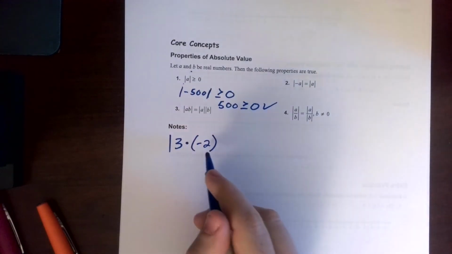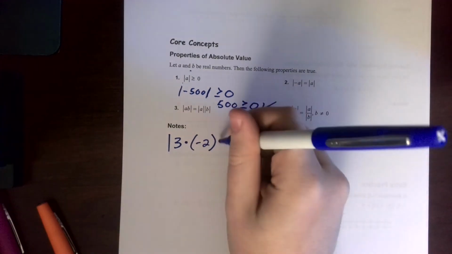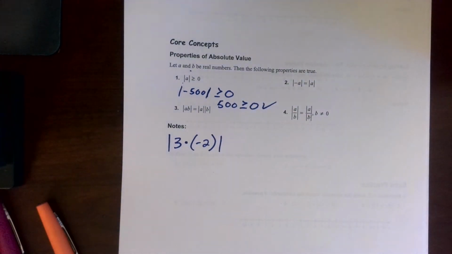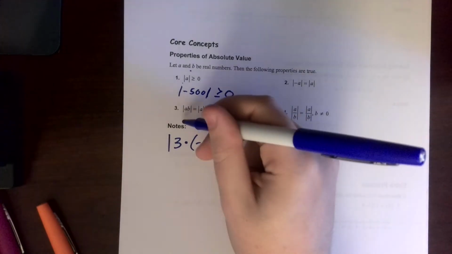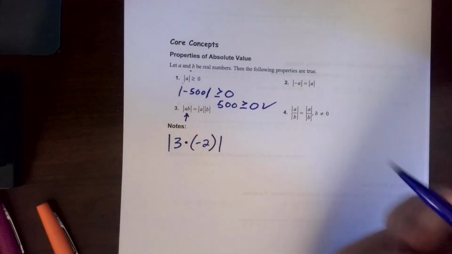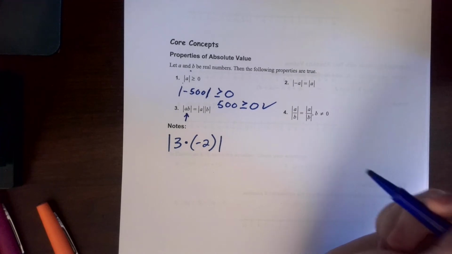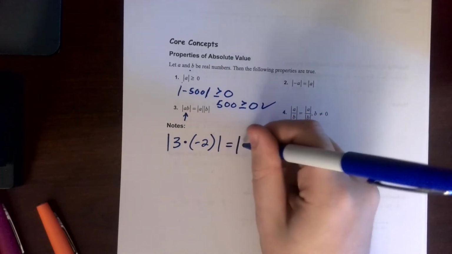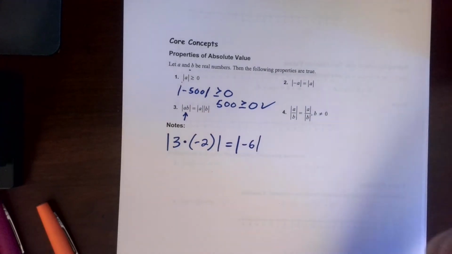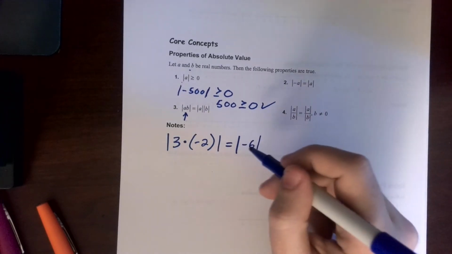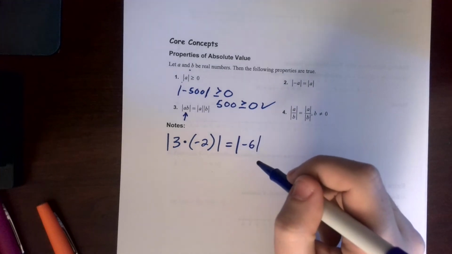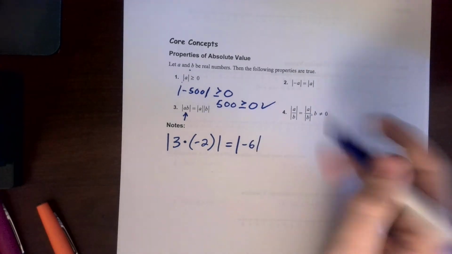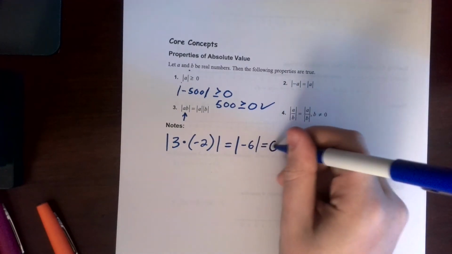I put the parentheses to separate it from the multiplication sign. What is the absolute value of 3 times negative 2? Of course, we're looking at this side of the equation first. Well, 3 times negative 2 is negative 6, so it's the absolute value of negative 6. And the absolute value of negative 6, well, if we just think about how far away is negative 6 from 0, it's 6 units away from 0.